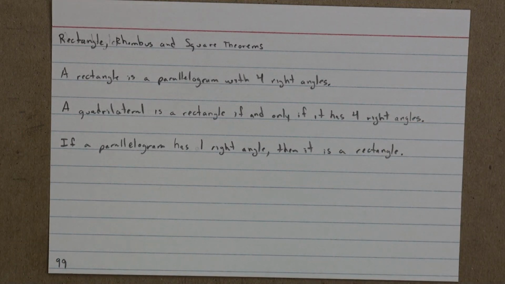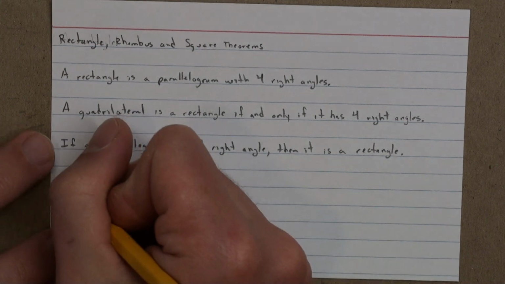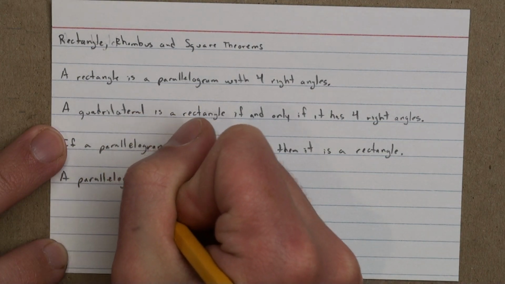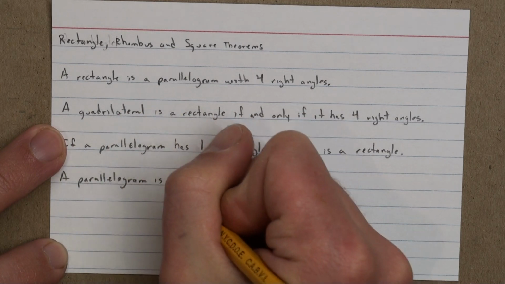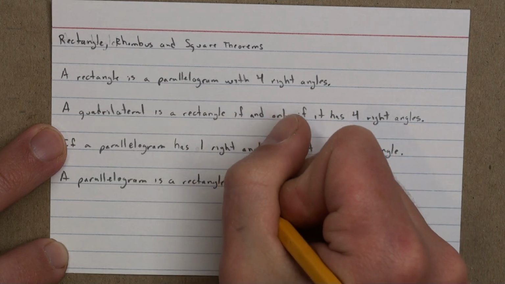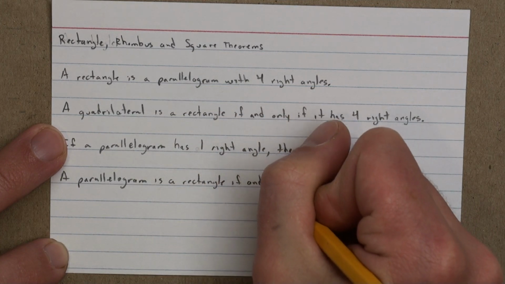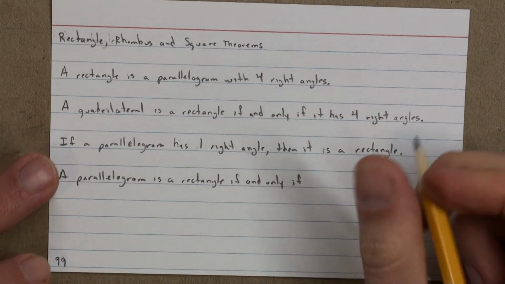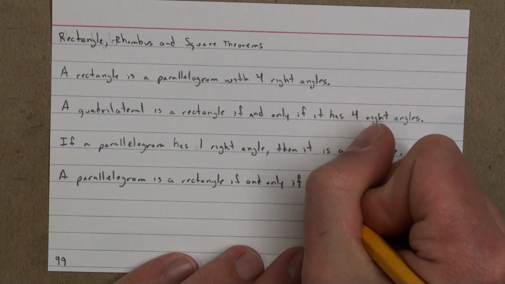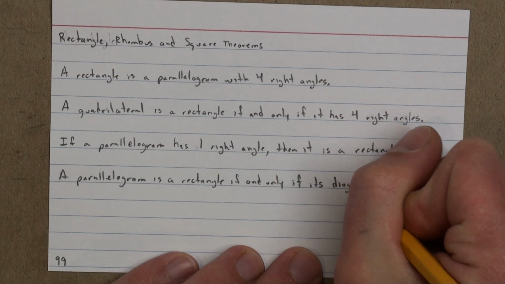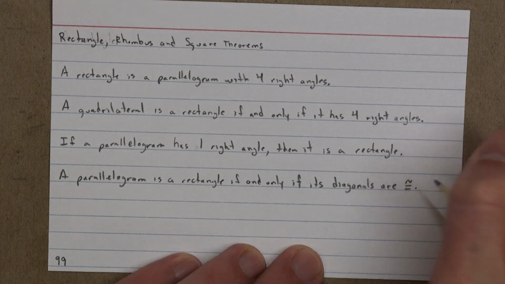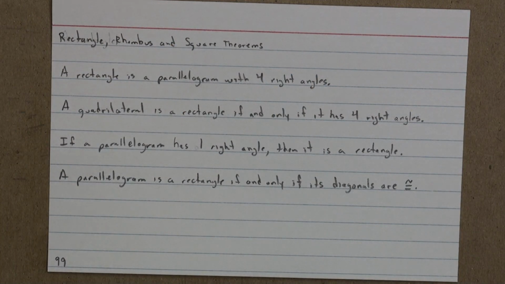A parallelogram is a rectangle if and only if its diagonals are congruent. That's it for the rectangle ones.